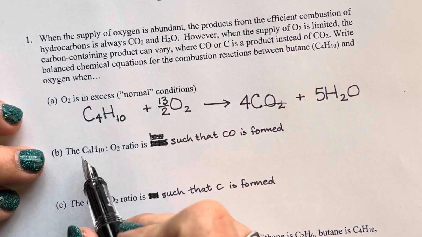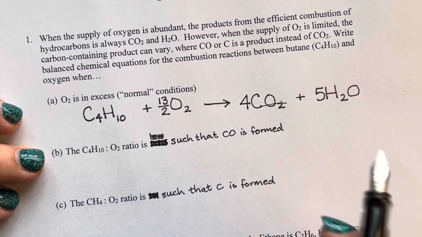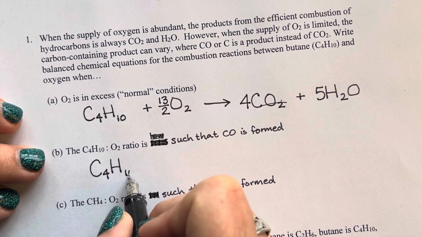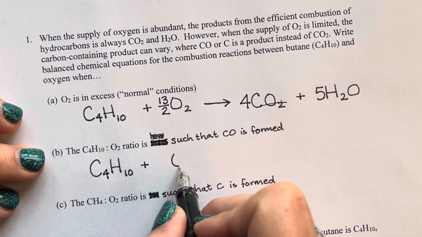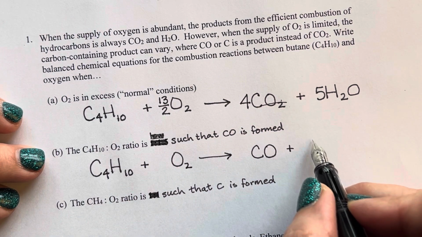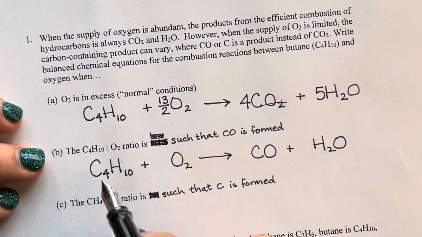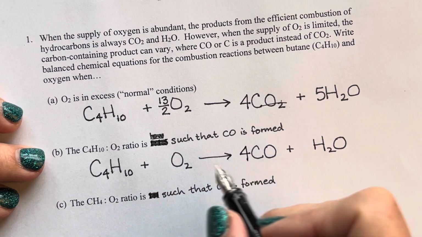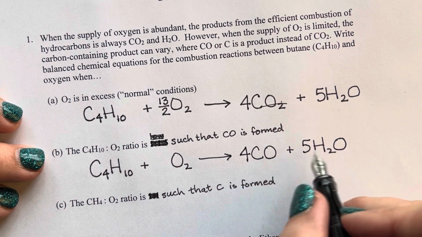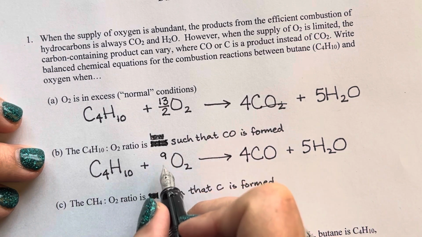Okay, let's look at when the oxygen ratio is lower, such that carbon monoxide is formed, and we'll do the same thing. We'll balance these out. So now we have the same butane reacting with O2. We're still going to go with the 5 in front of the water to get our 10 hydrogens. But now the number for oxygen will be different. We have 5 plus 4 is 9. It's 9 here, too.